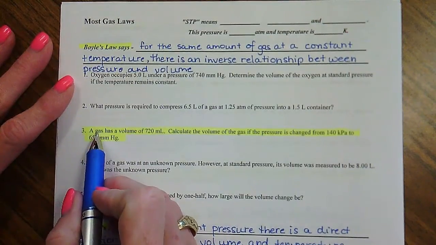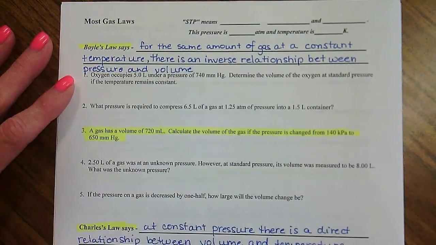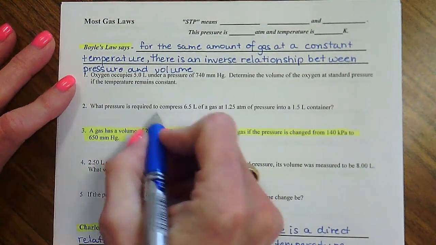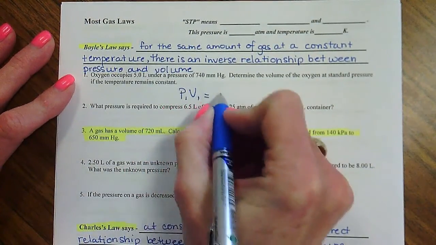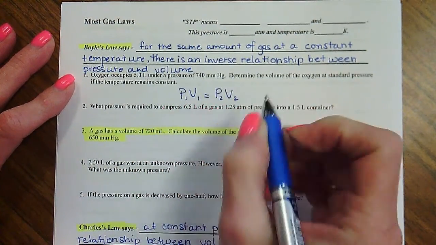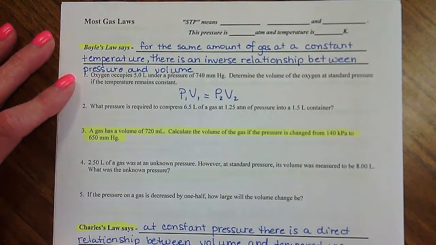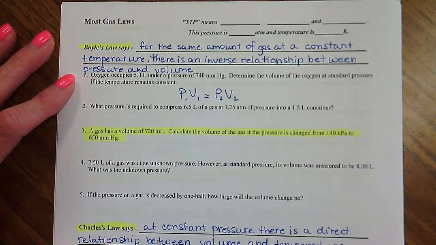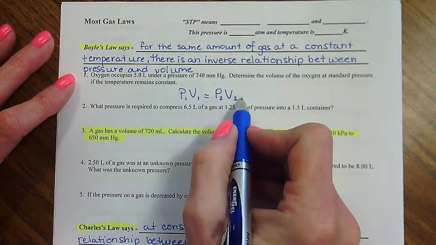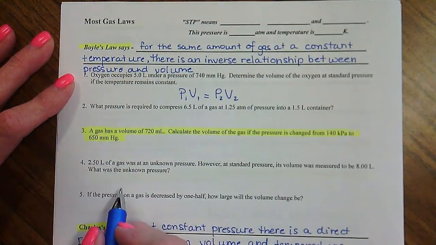So I'm going to do just one in each of these. For Boyle's Law, the formula is P1V1 equals P2V2. For the same amount of gas at a constant temperature, there's an inverse relationship between pressure and volume. So this is my formula. I find the variables within my formula.